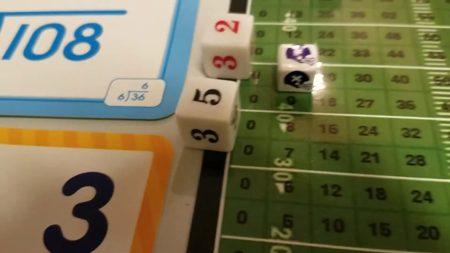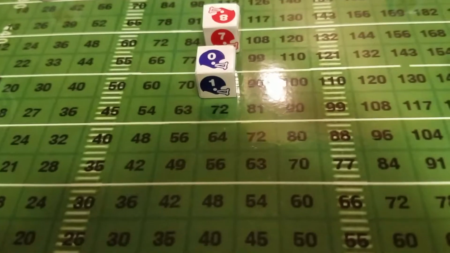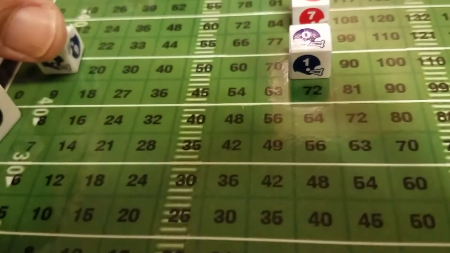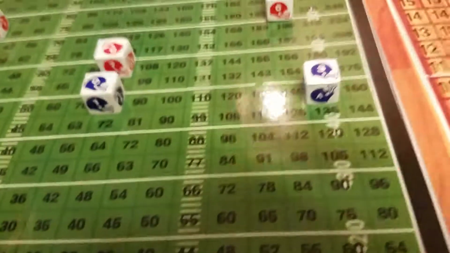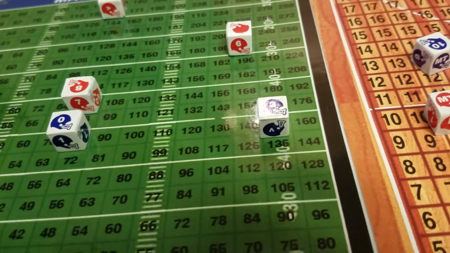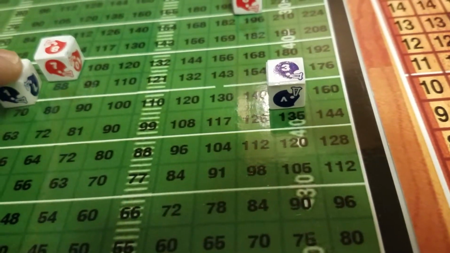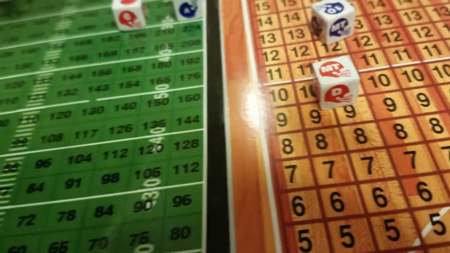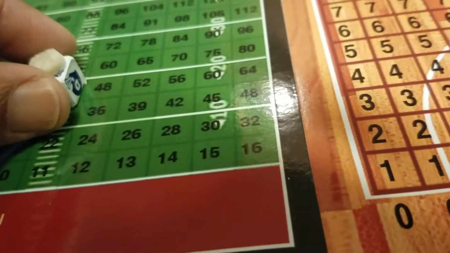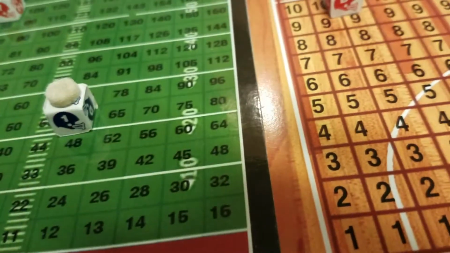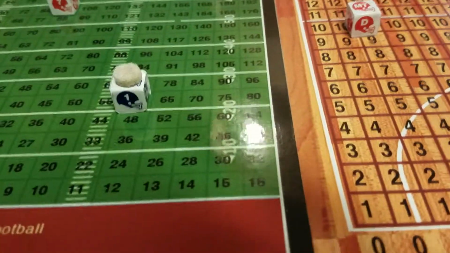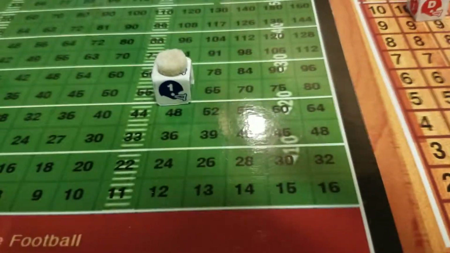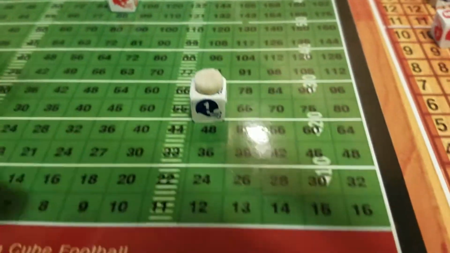The black die is for the offense, so that's a 5. Each cube may move 5. 1, 2, 3, 4, 5. You can move diagonally or forward or laterally. 1, 2, 3, 4, 5. 1, 2, 3, 4. Let's put him on the side 5. And he can move up 1, 2, 3, 4, 5. Now, the ball must be moved at least 1 row forward for every turn. We don't let the offense waste time moving backwards and things like that.